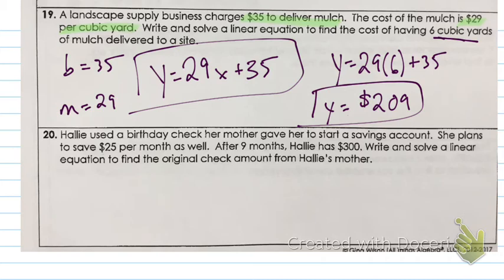Okay, so let's look through this thing. She got this money, man. She got that dough. $25 per month. We don't know how much her check was, but now, after 9 months, she has $300. So I want you to tell me, Jack, what information does she have? What do we have? Oh, we have that after 9 months. Okay, so she plans to save $25 per month.